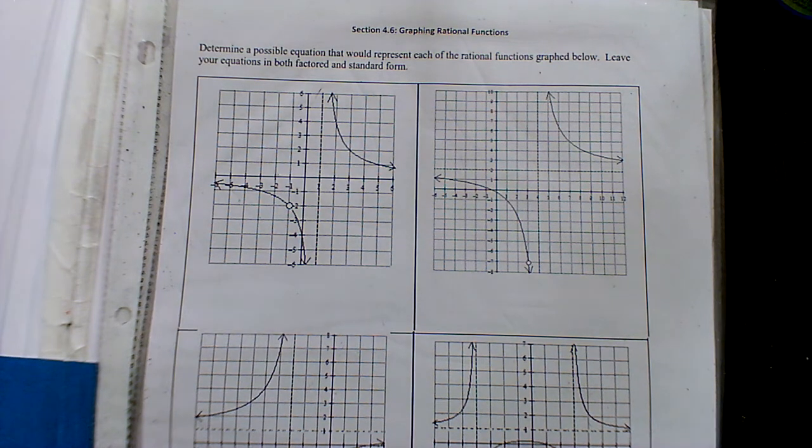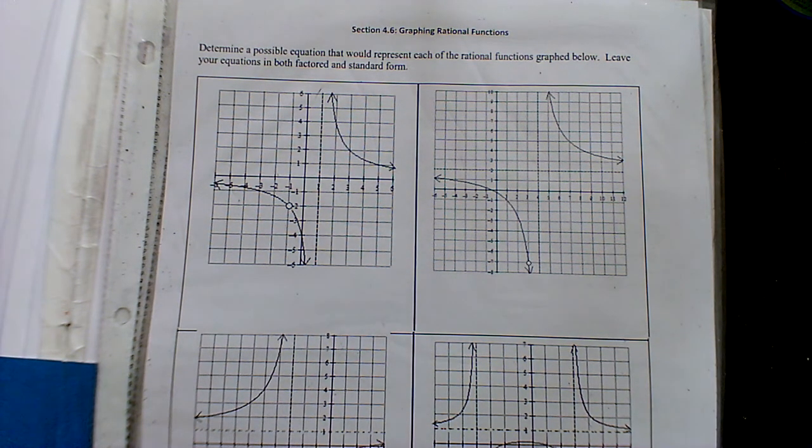All right, let's check out our next section today on page 277. Today's the day, people. Today is the day. This is the section that we've been preparing for this whole unit. This is it.